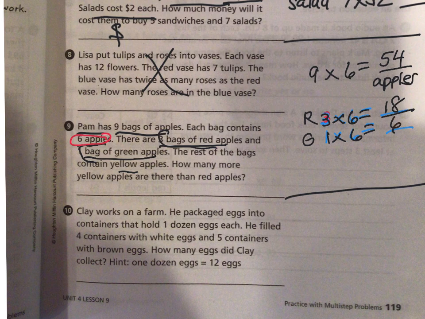So if there's 54 total apples, remember, right up here, and I know the red and I know the green, how do I figure out the yellow? I'm going to add up my red and my green. This is a lot of steps, guys. 18 plus 6, 24.